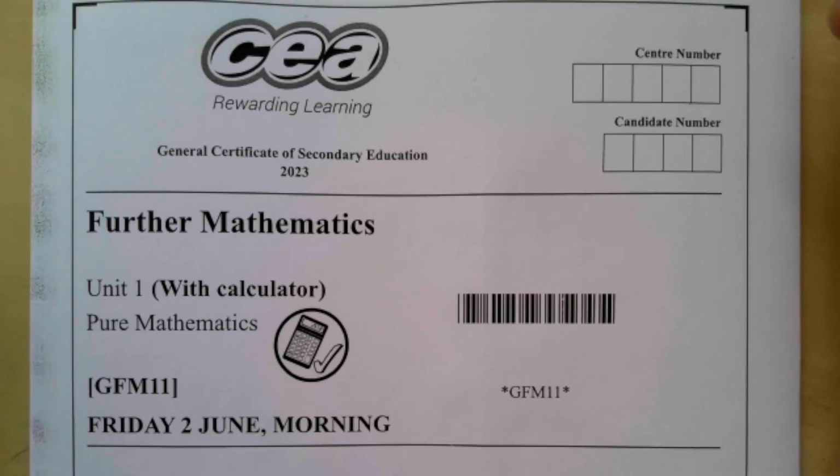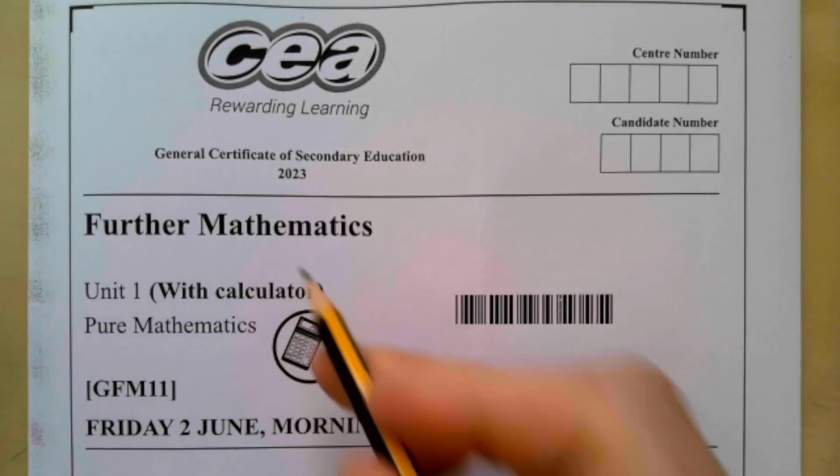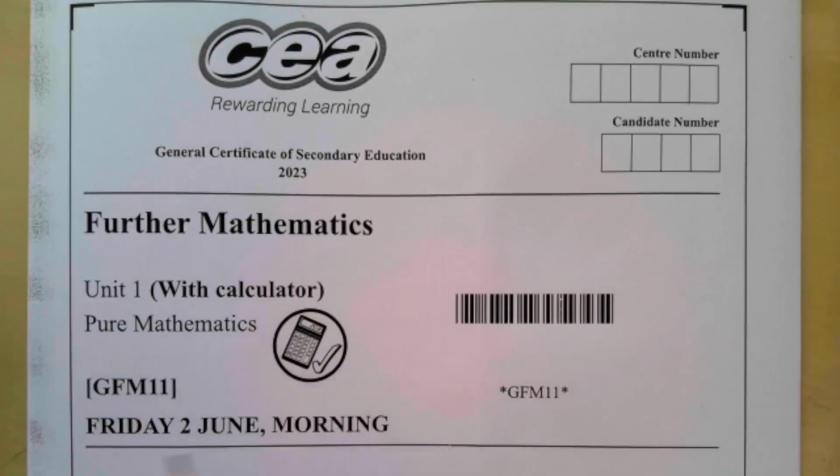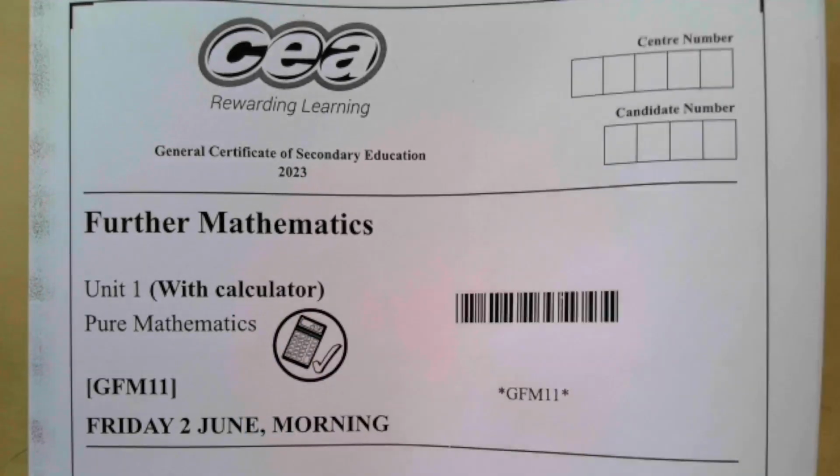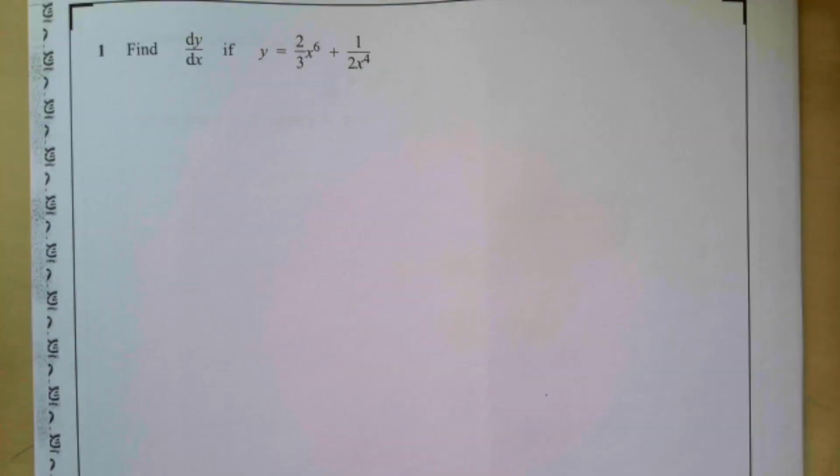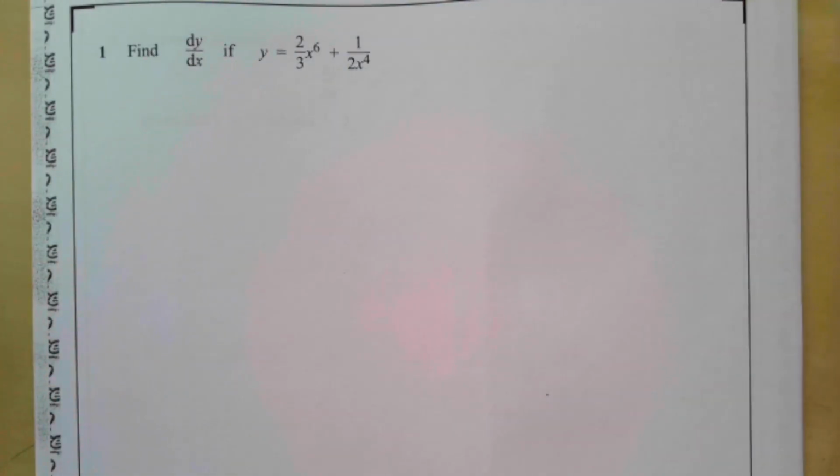This is the GCSE Further Maths paper, and this is the pure one. So this one's from June 2023. Let's take a wee look then at question 1. Find dy by dx if y equals 2/3 x to the 6 plus 2x to the power of 4.